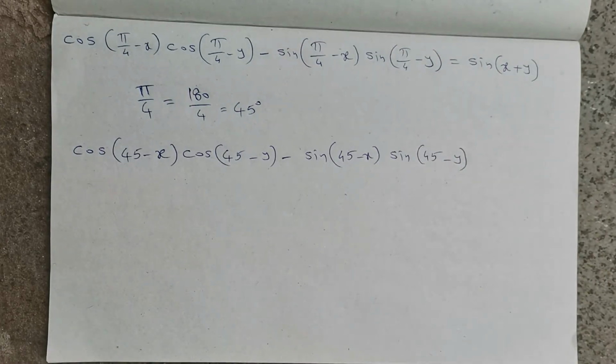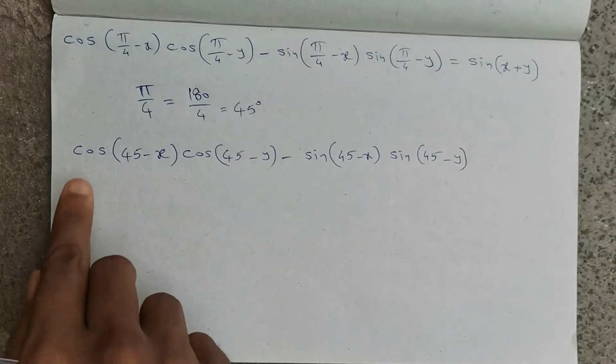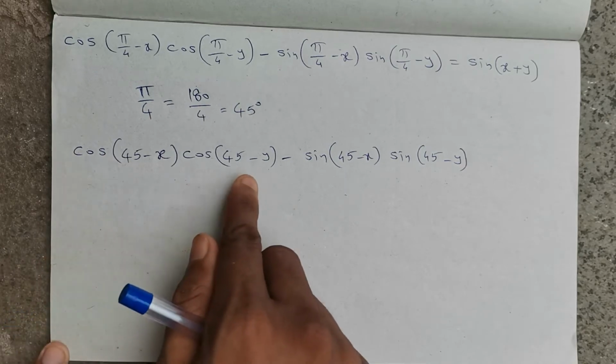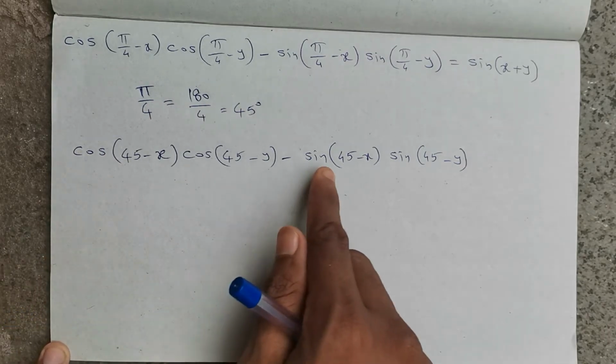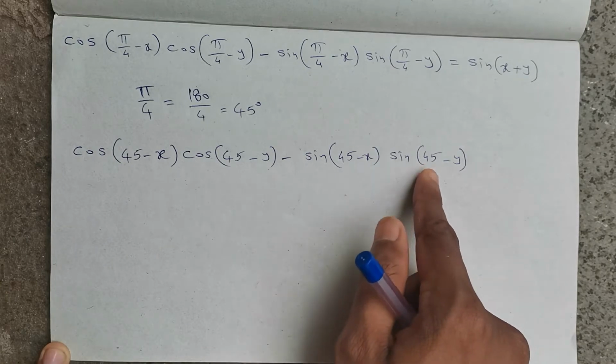Now if we observe this clearly, cos (45 minus x) into cos (45 minus y) minus sin (45 minus x) into sin (45 minus y).